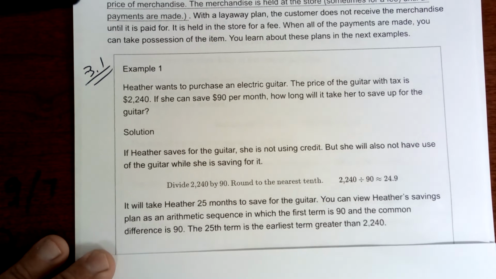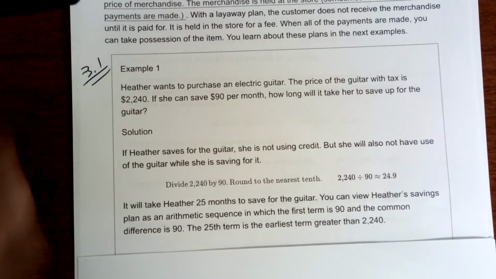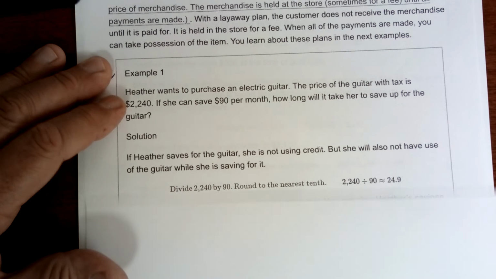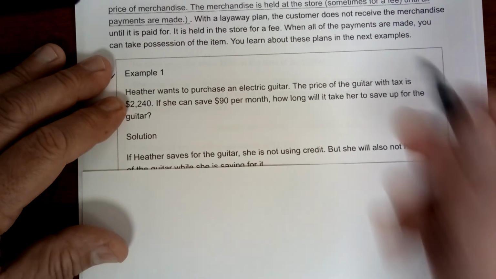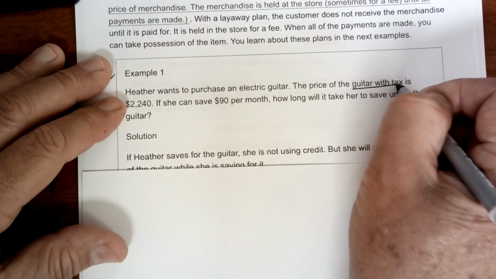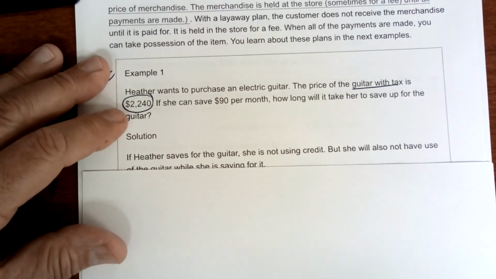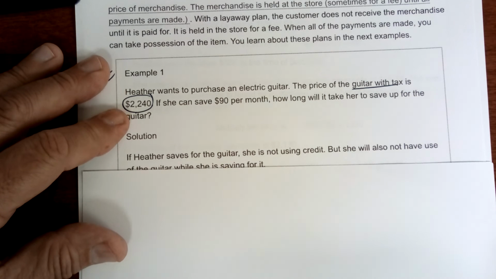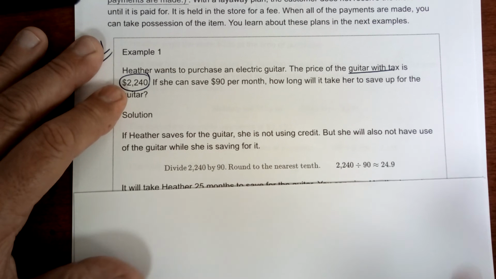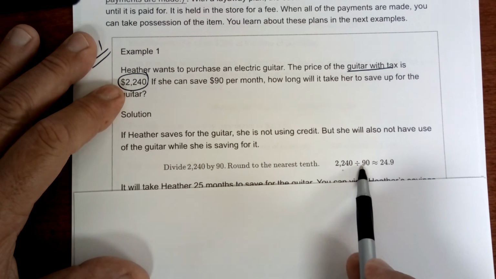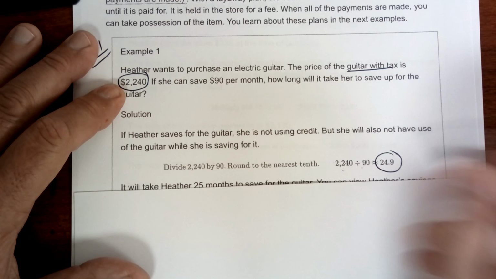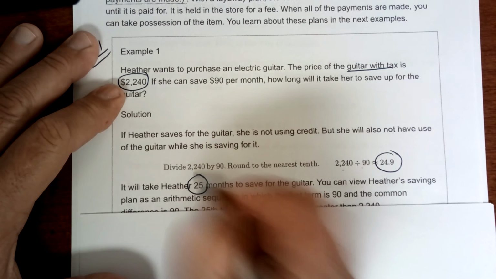Heather wants to purchase an electric guitar, and the price of the guitar and tax is at. If she can save $90, okay, the price of the guitar with the tax, that's the total, well, you would divide. You would just take 2240 divided by 90. It's going to take her about 25 months, and that is the solution.